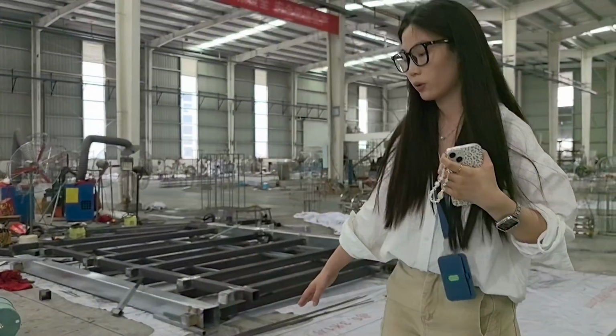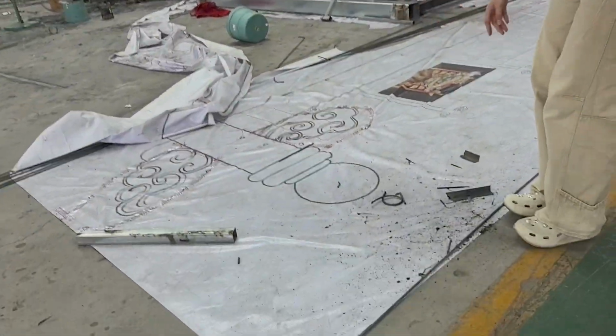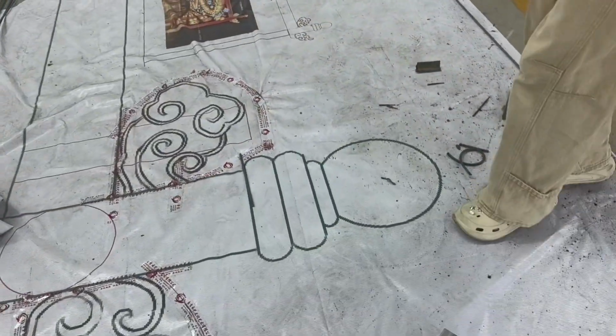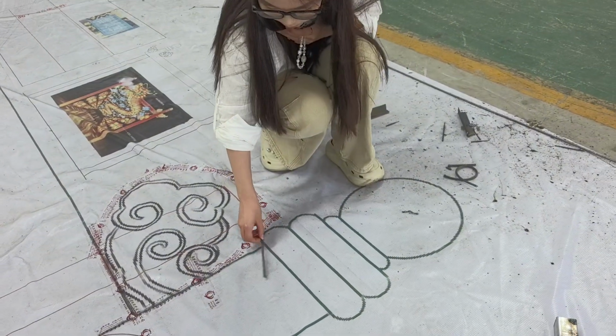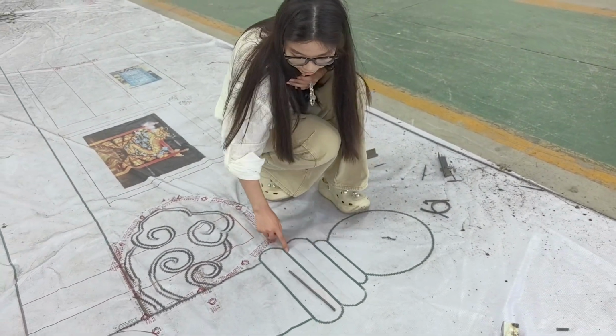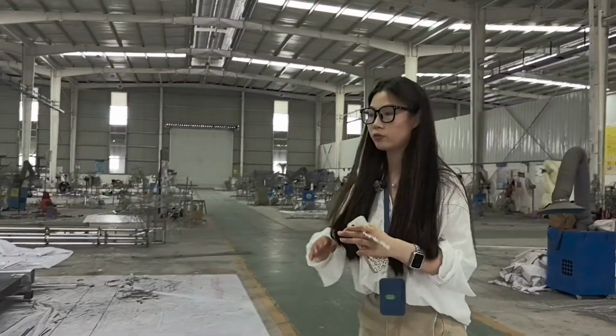And then we will lay out the picture. You can see our masters will use this steel according to these pictures, one by one, according to this line. Okay, and then it moves into the flat steel.